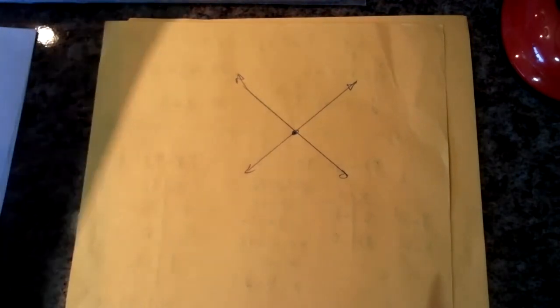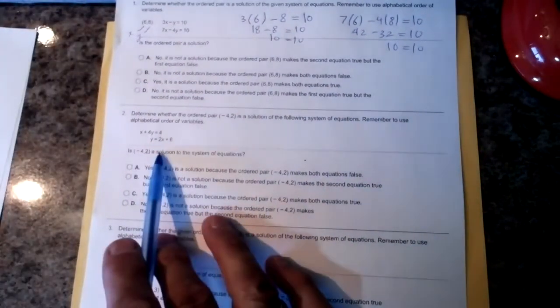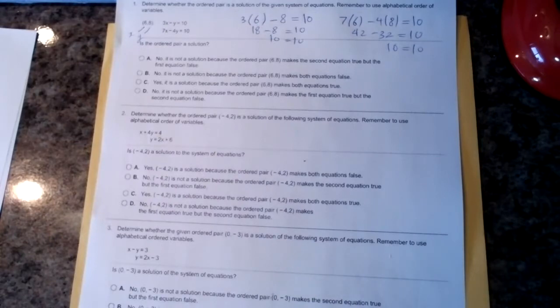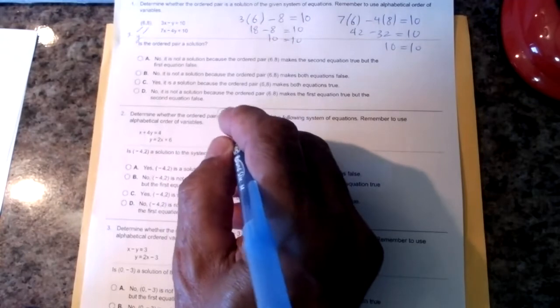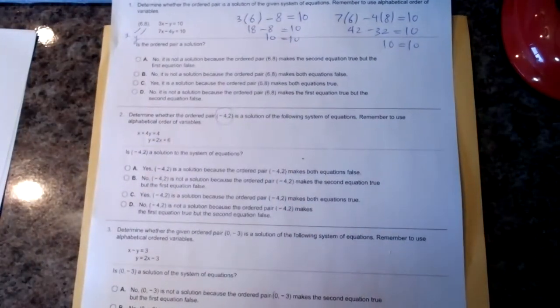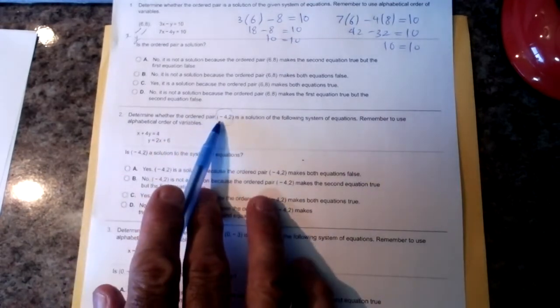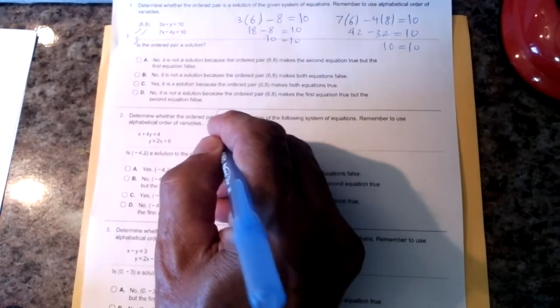And now the second problem here, there are two different equations. See, 2x plus 6 and x plus 4y equal to 4. So what's the point? Minus 4 and 2. Okay, so we take that minus 4 and 2 and plug in here. The first number is always x. The second number is the y value.